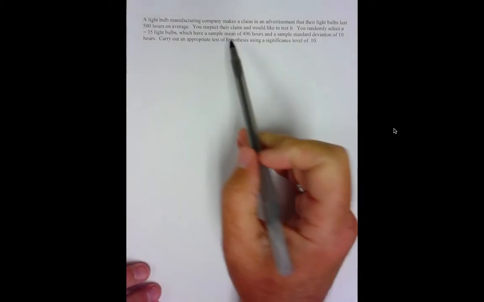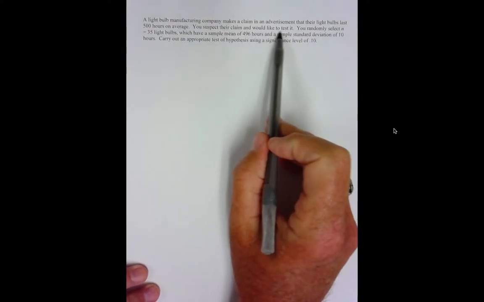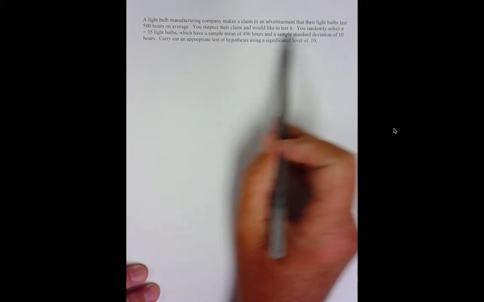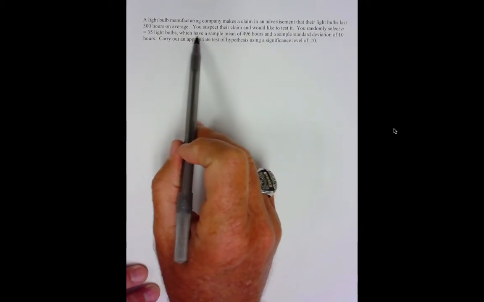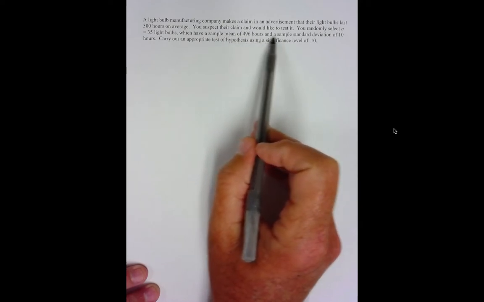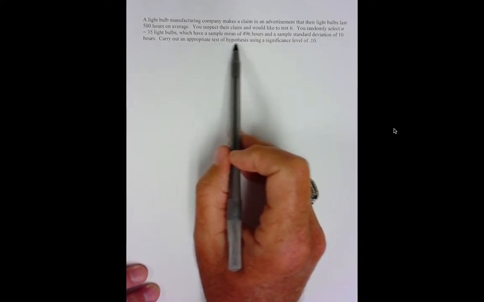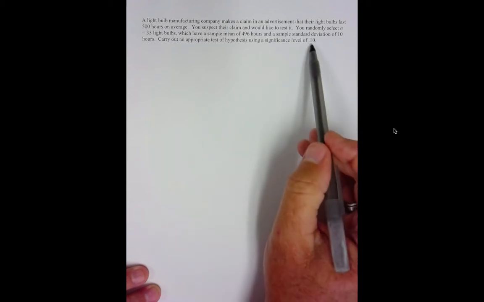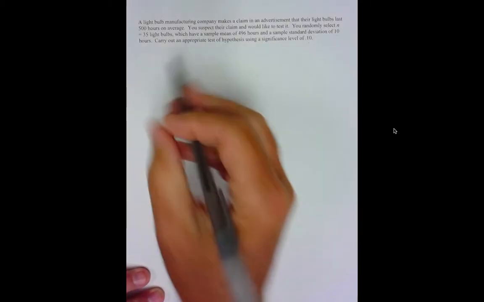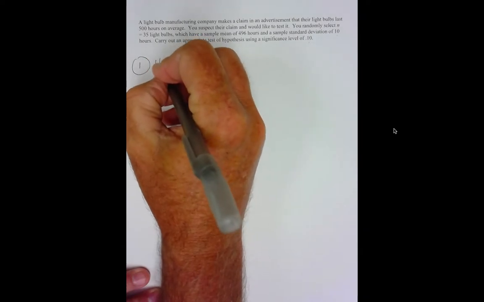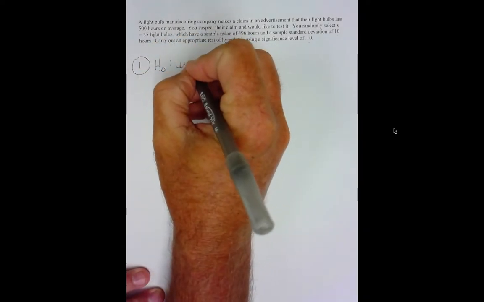Light bulbs. A light bulb manufacturing company makes a claim in an advertisement that their light bulbs last 500 hours on average. You suspect their claim, and would like to test it. You randomly select 35 light bulbs, which have a sample mean of 496 hours and a sample standard deviation of 10 hours. Carry out an appropriate test of hypothesis using a significance level of 0.10. Now again, start with the null hypothesis. H sub O in this case, status quo, is the company claims 500.